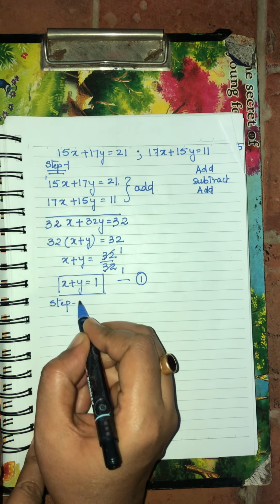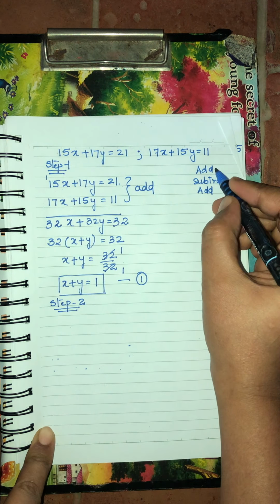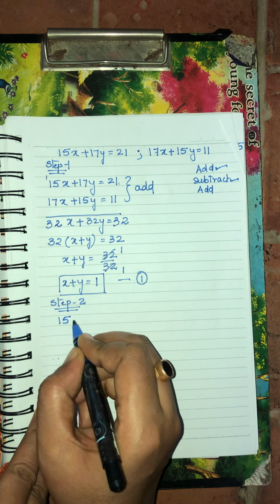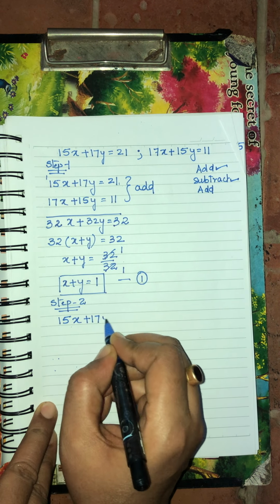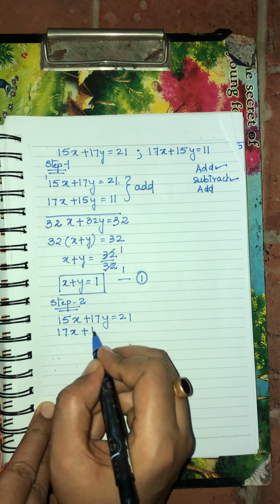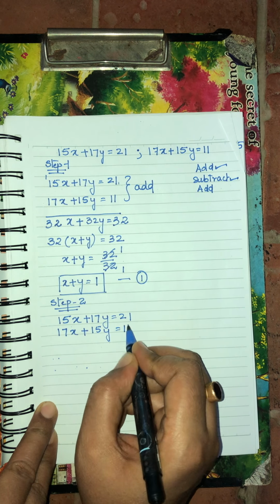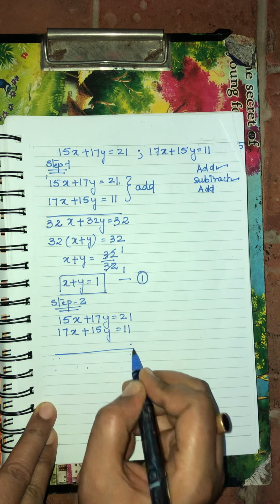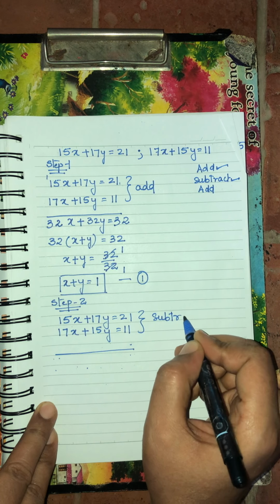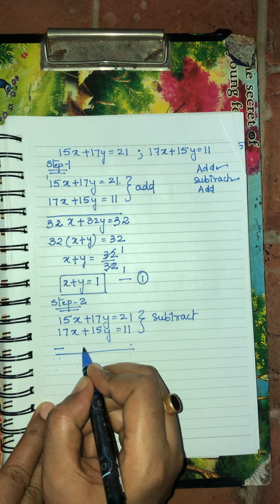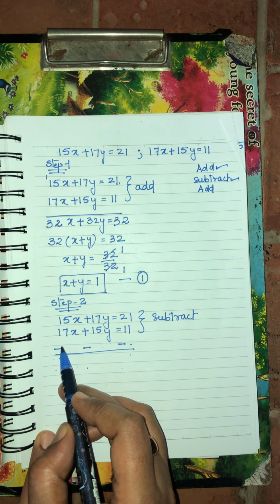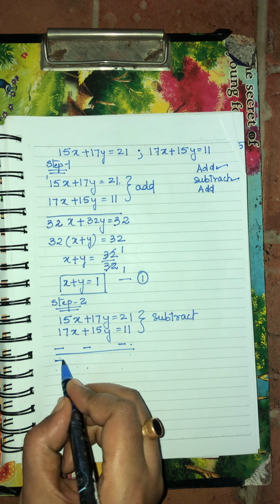Now do the step 2. Step 2 in the same manner. What you have to do is, first you had done addition, now you have to subtract. So again write the equations, one under the other, is equal to 21. 17x plus 15y is equal to 11. You are going to subtract, children. The second step is to subtract. So subtraction will change the signs. Here the smaller number minus the bigger number. So answer will be negative.